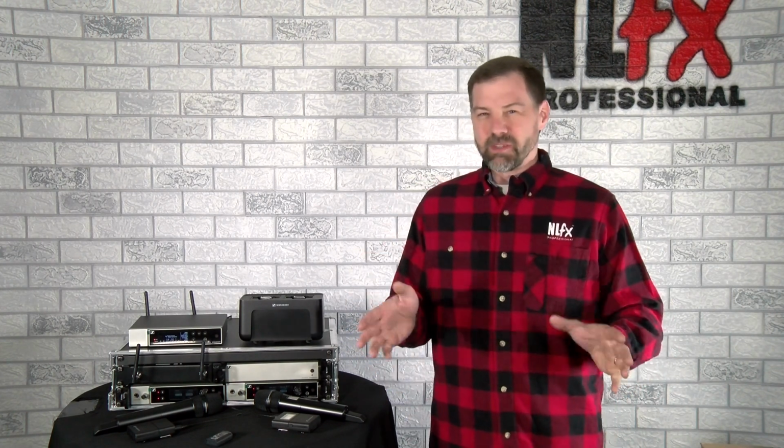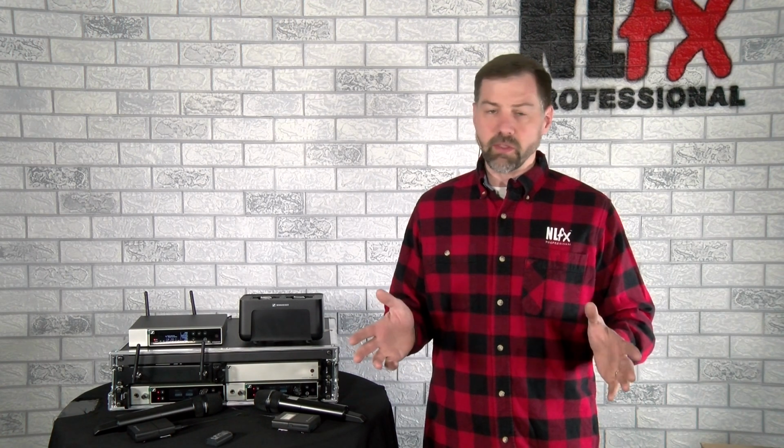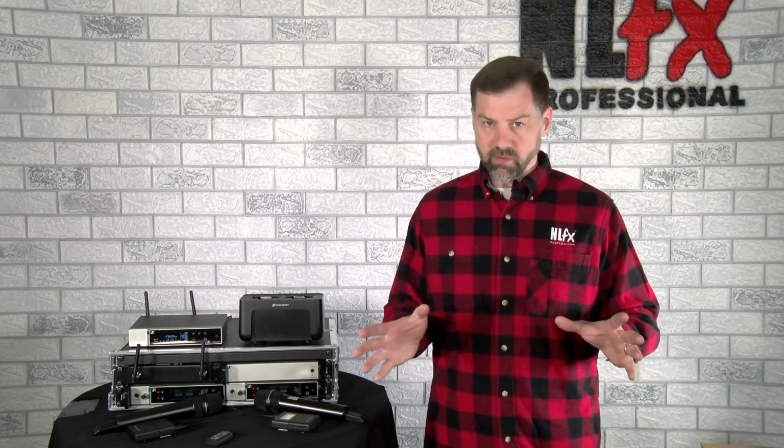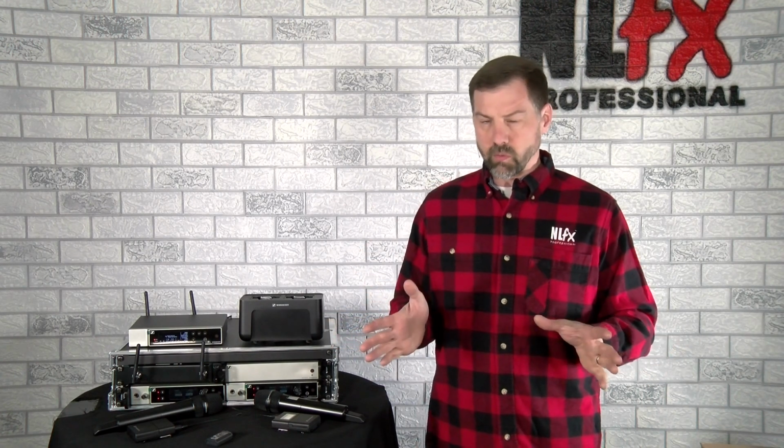Now, there are some differences between the two, and I'm going to break those down for you, but first I'm going to talk about a couple things that are common. Both of them have a blazingly fast, incredibly short latency of 1.9 milliseconds. Both of them have an incredibly big dynamic range of 134 dB, so you no longer need the sensitivity setting. And from there, we're going to branch off into some of the differences between the two.